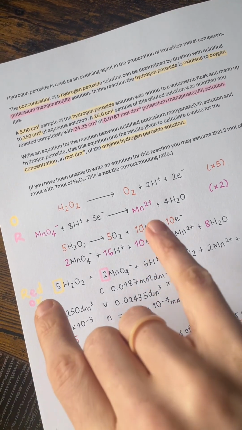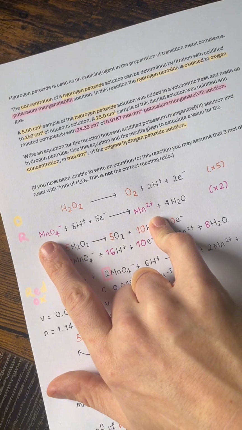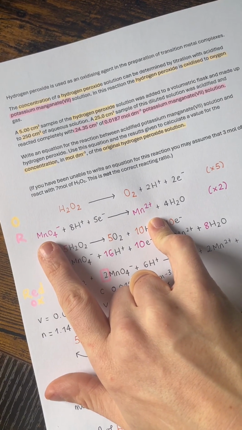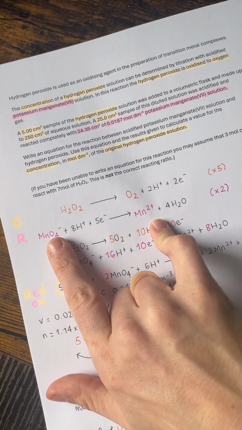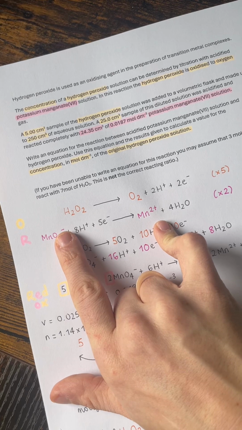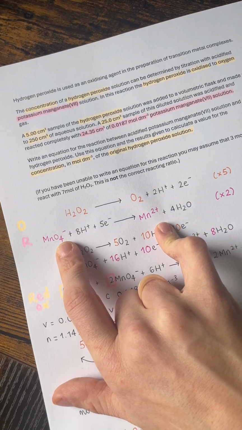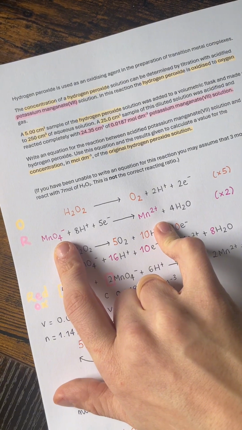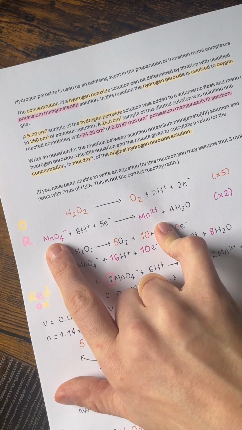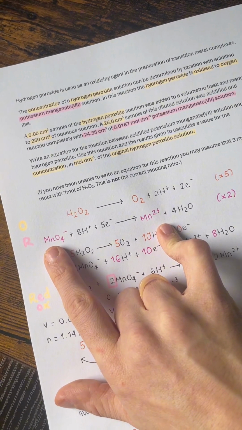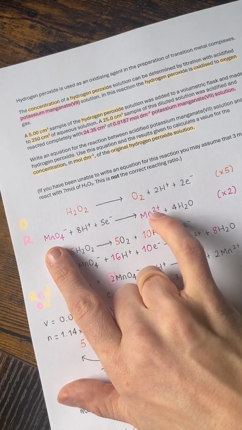Anyways, the bit that we need to know for the reduction half equation is the MnO4- and be able to write the formula for that. So it's potassium manganate. Potassium is K+, so that means the manganate has an overall charge of minus, and manganate, if it ends in 8, it contains oxygen, and the Roman numeral 7 in the brackets is the oxidation state of the manganese. So you might be able to work that out if you don't know it, but you'll probably get really familiar with that by doing lots of questions. The other thing we need to know is what it's reduced to, which is the Mn2+.